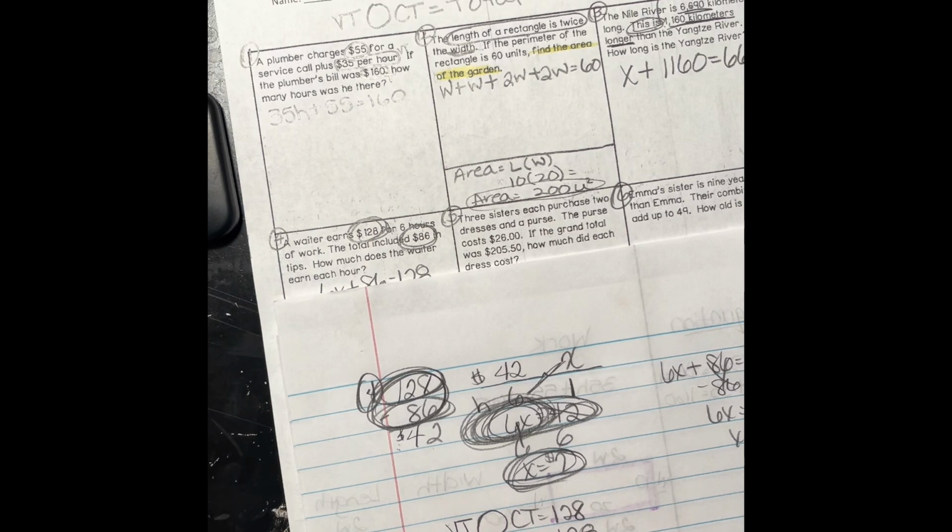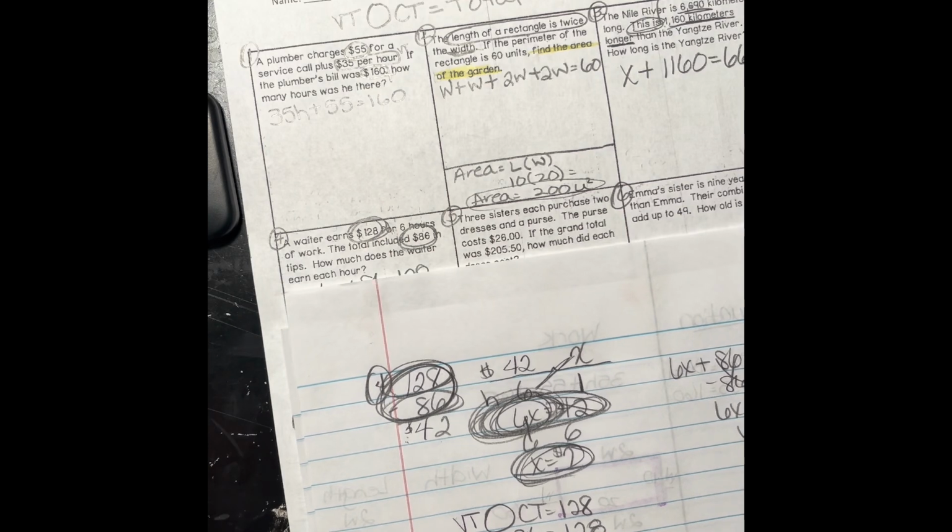The purse costs $26, so there's my total on that. I've got 2 dresses, which is going to be 2D, plus 26. Now, this is what each sister bought. This is each sister. And we have 3 sisters.